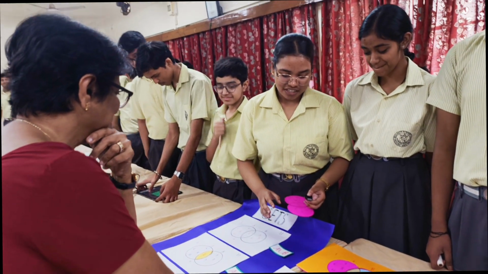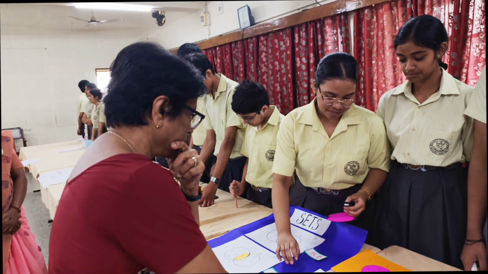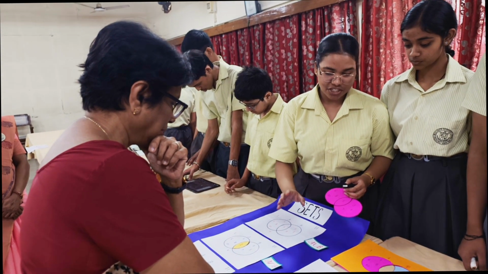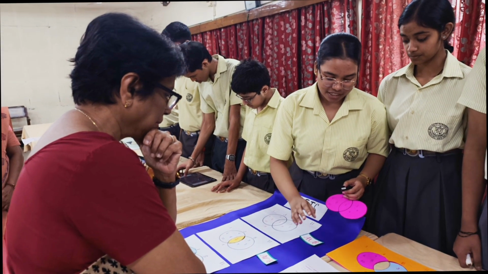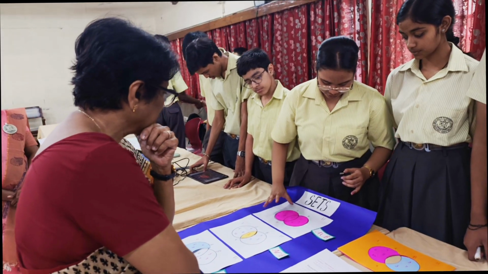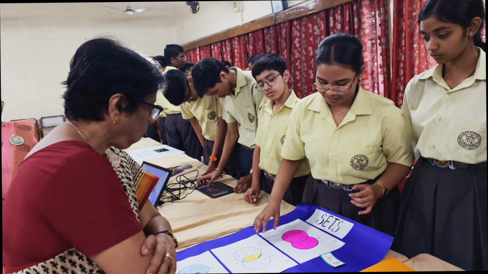Okay. So we have taken two sets. Our first set is the first five even numbers, and our second set is the first prime numbers which are less than 10. So if we take a union of these two sets, we will get all these numbers. Here we have to ensure that no elements are repeated.